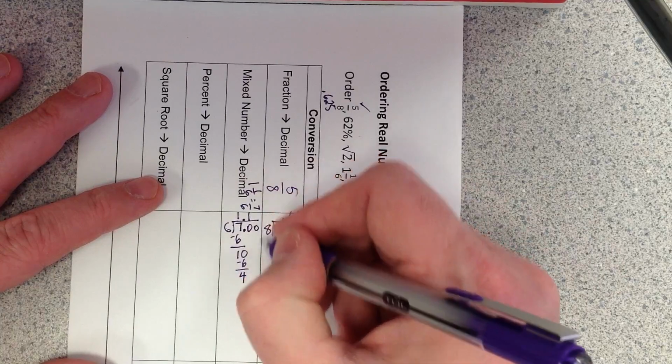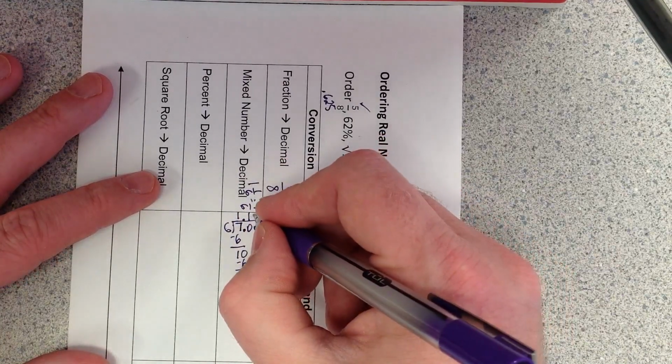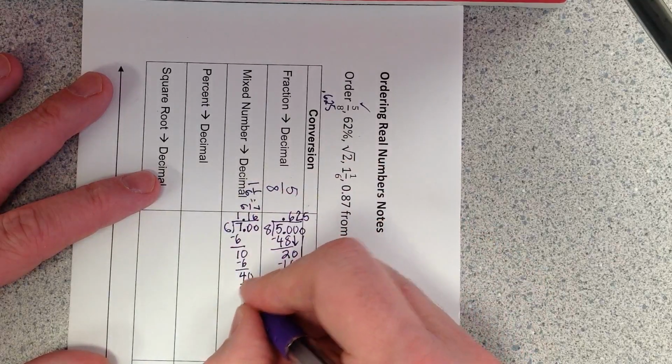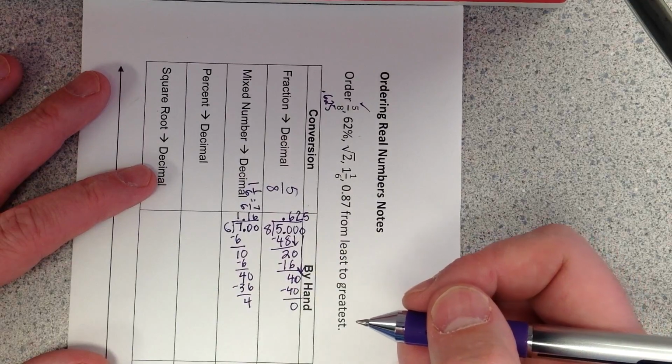So I bring down another 0. 6 goes into 40 6 times. 6 times 6 is 36. Subtract and get a 4. Oh, this is going to be repeating.